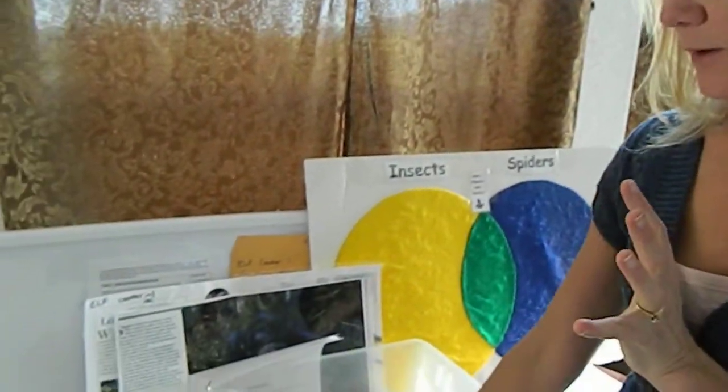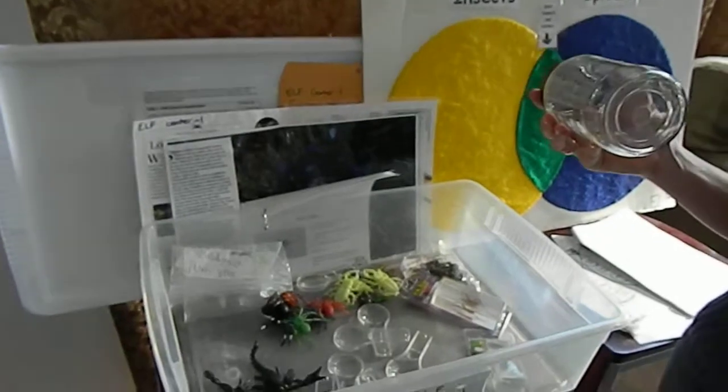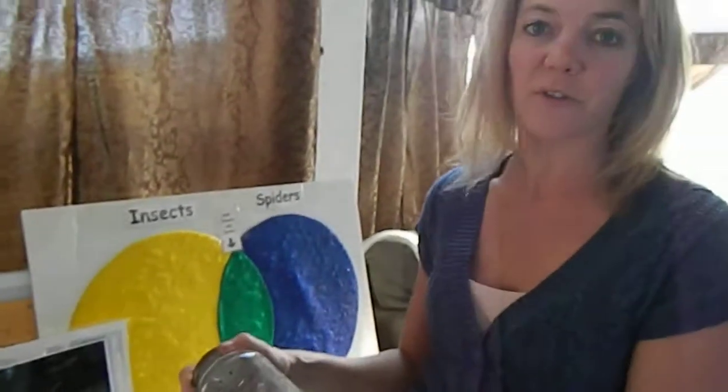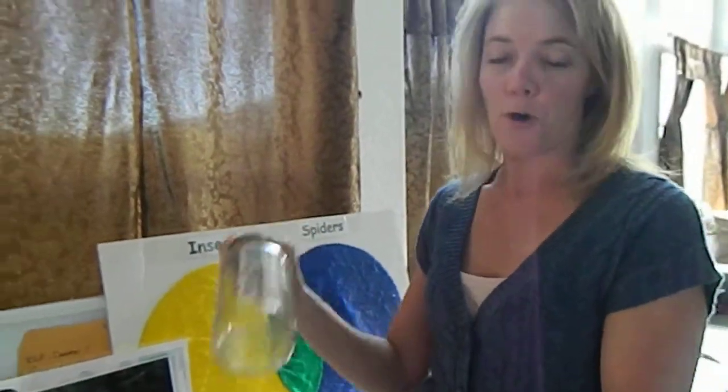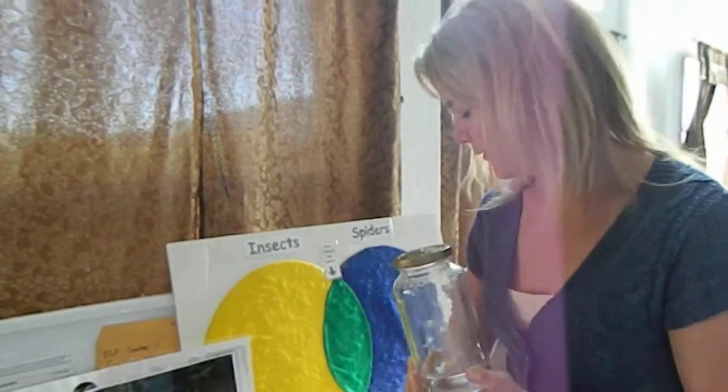Everyone knows everybody in ELF likes to be their own scientist, so we have plenty of magnifying glasses in here. And then comes the fun where you bring in your jars of insects and spiders. There's usually 6 or 7 kids in each rotation, so you probably want 6 or 7 insects and spiders, all in their lidded jar. Do not let the spiders out in class, but they can all take a good look at them and get all big-eyed and say, what's in there? And they can look at the body parts.